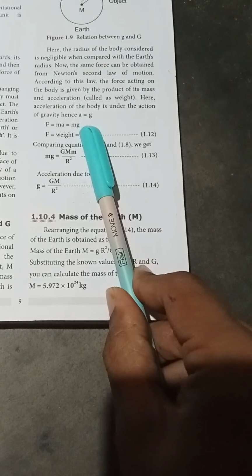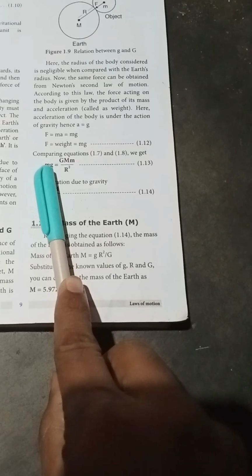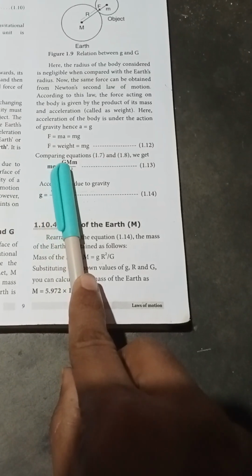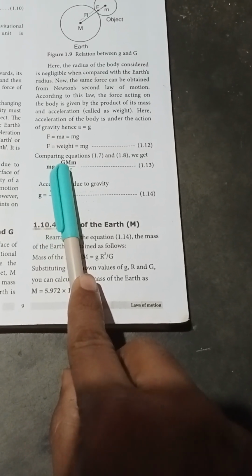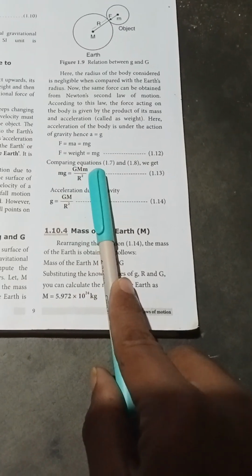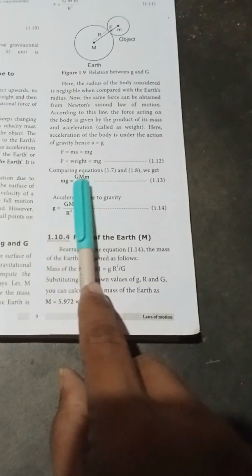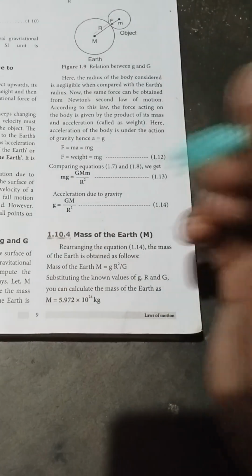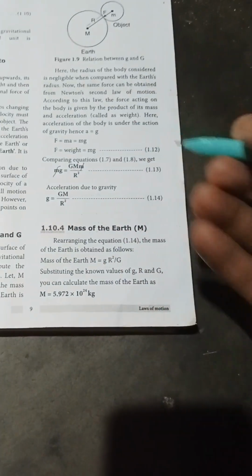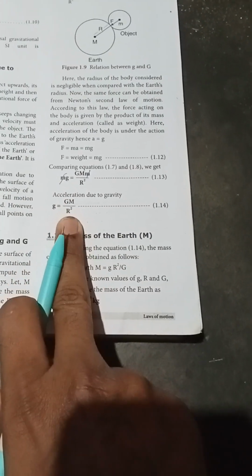Therefore F equals mg. We know F equals mg equals, from Newton's universal law of gravitation, G m1 m2 by r square. Then F is mg, so small m cancels on both sides, and we get g equals GM by r square.